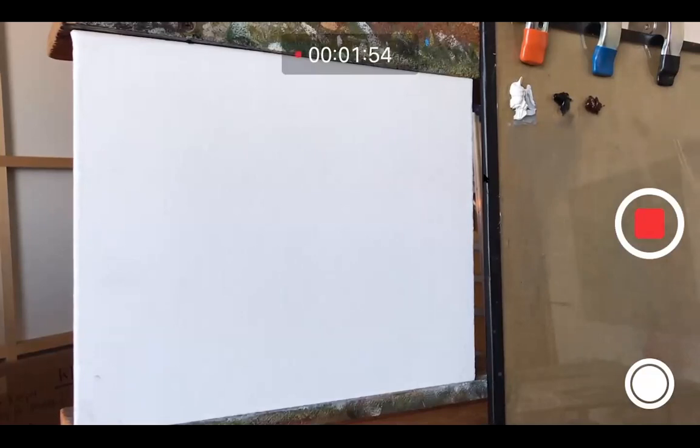So earth reds are made from clays. Transparent red oxide out of the tube looks very dark. We mix a little bit of white with it and we see more of that kind of earth red hue.